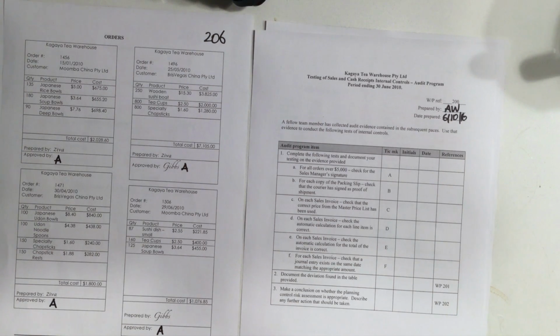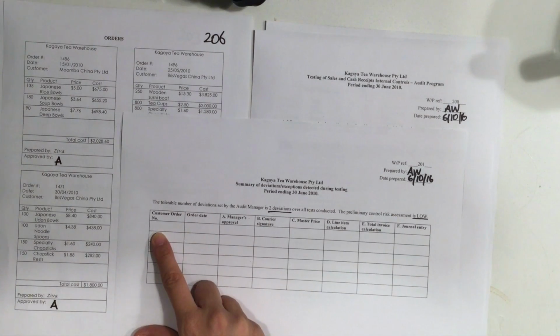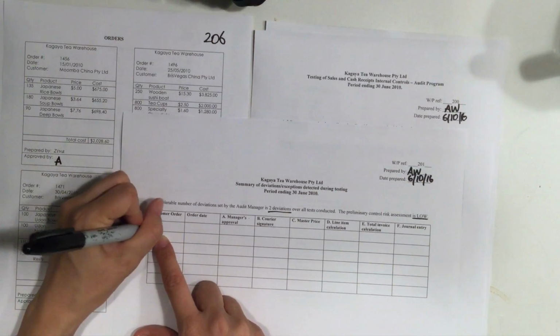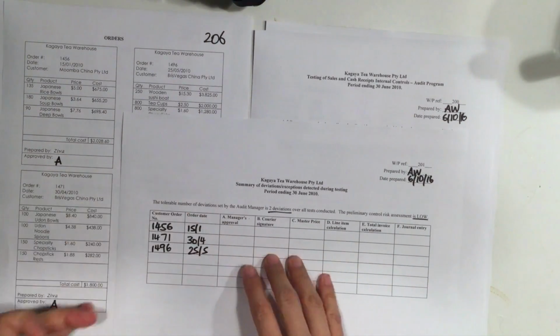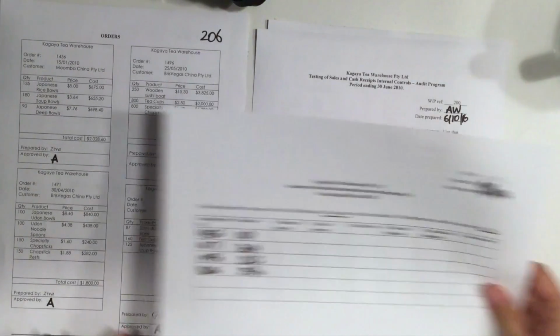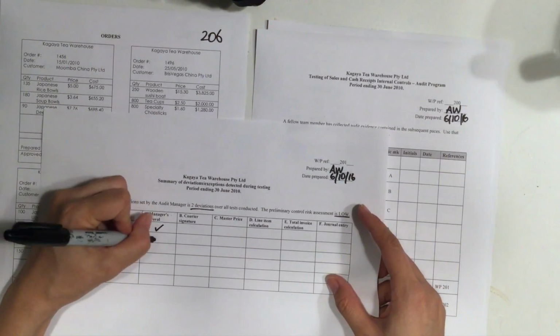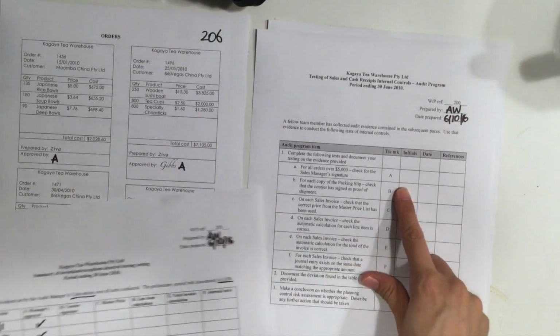And I'm going to start recording the information in my table. All right, customer orders. Okay, so for manager's approval, we've got tick, tick, tick, tick. Okay, test B. So we've done this one.